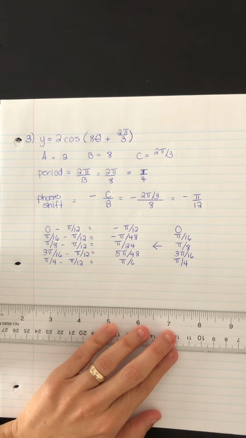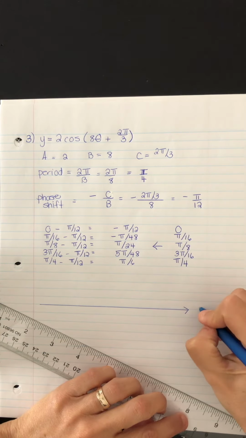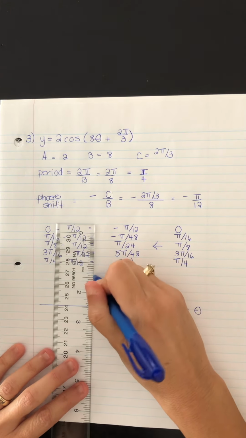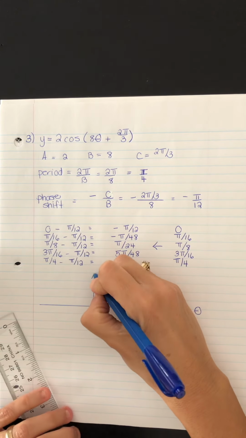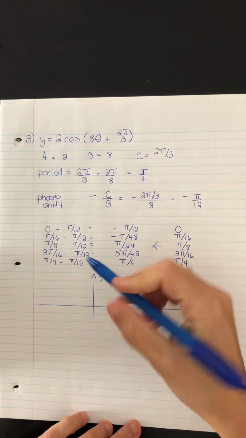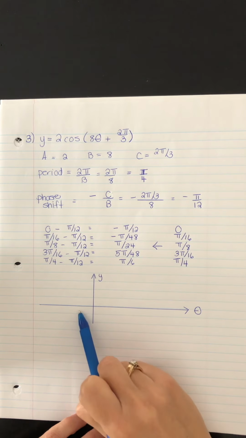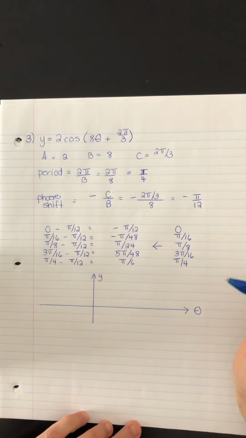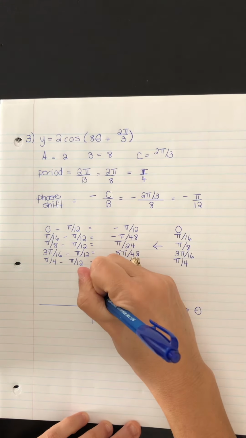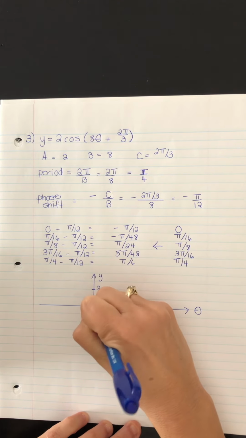All right, I'm gonna draw the graph. So we need a horizontal axis labeled theta. We need a vertical axis labeled y. I've got 2 negative numbers. That's why I put my vertical axis here, because I'm gonna have 2 guys to the left and 3 to the right. Anyway, on the vertical axis, the number I need is 2. So let's just say that that's 2. And down here, that's -2.